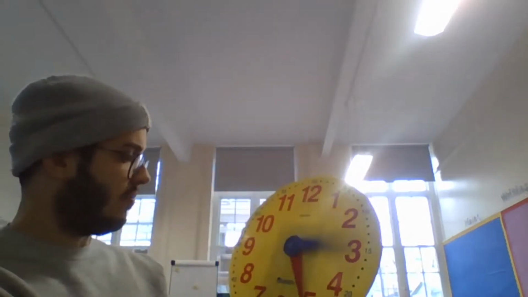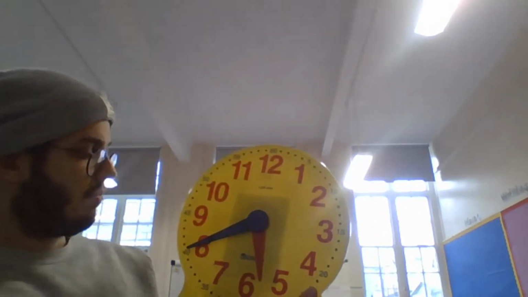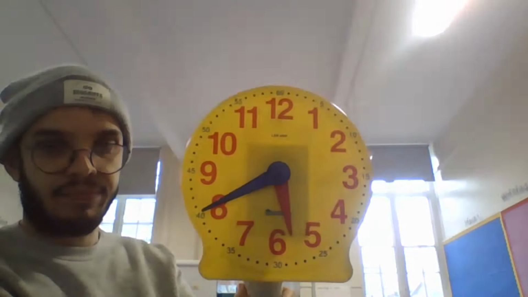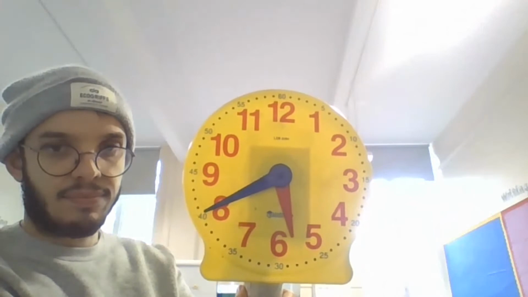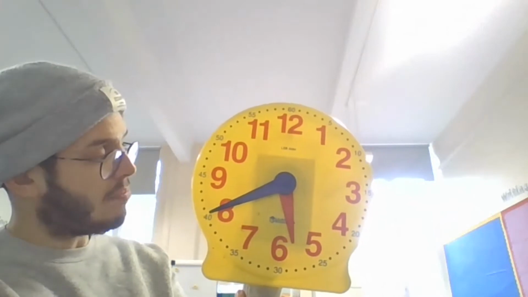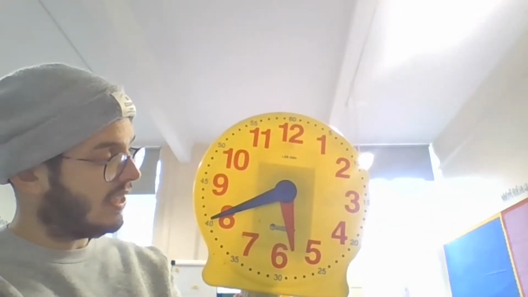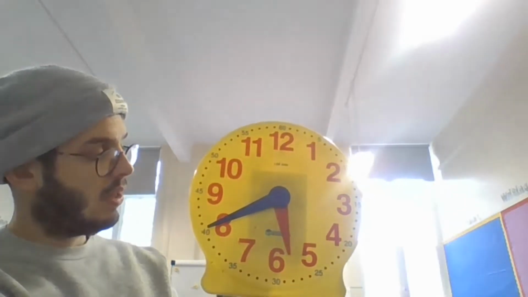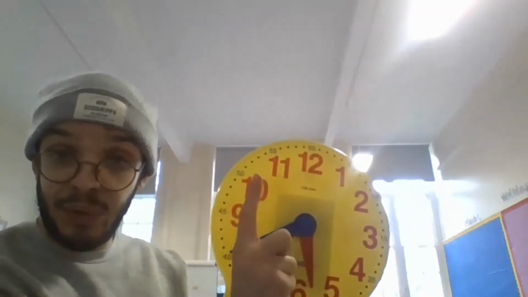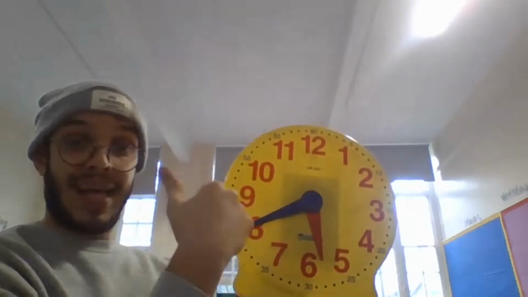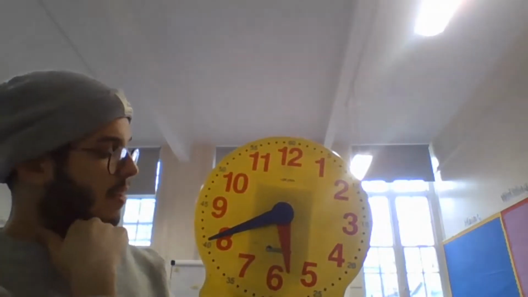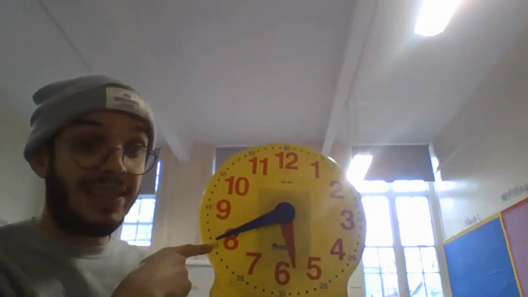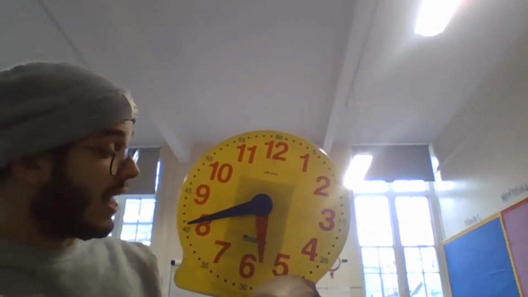Last one for you to have a go at. What time do I have here? Look where the minute hand's pointing. Which side? Is it to the hour or past the hour? Well done if you said to the hour. It is to the hour. The minute hand is pointing to the left-hand side. How many minutes to? Well, 5, 10, 15, 20. It's 20 minutes to the next hour.